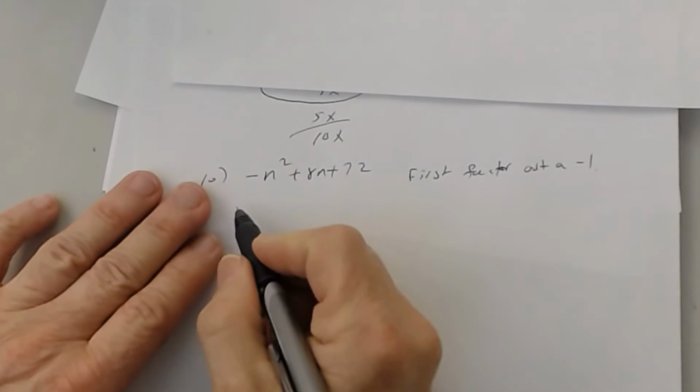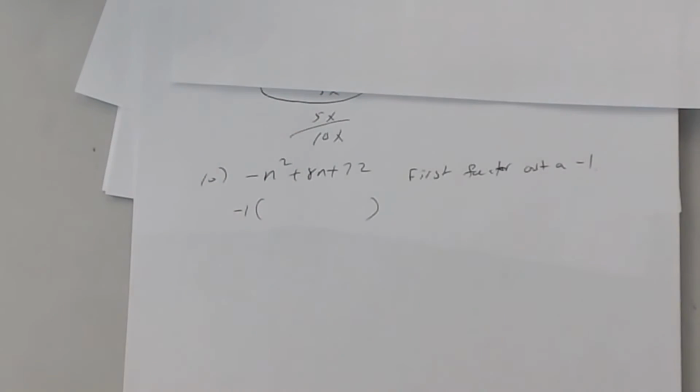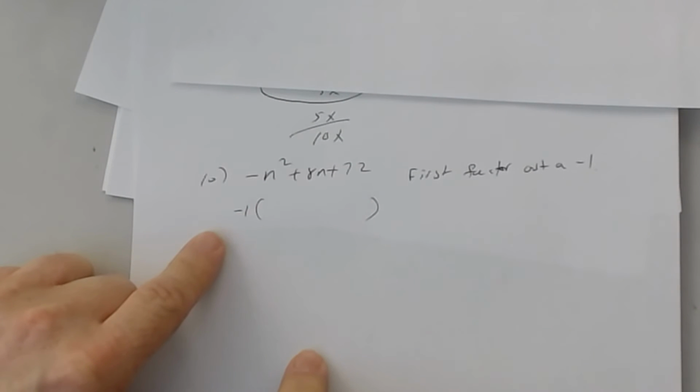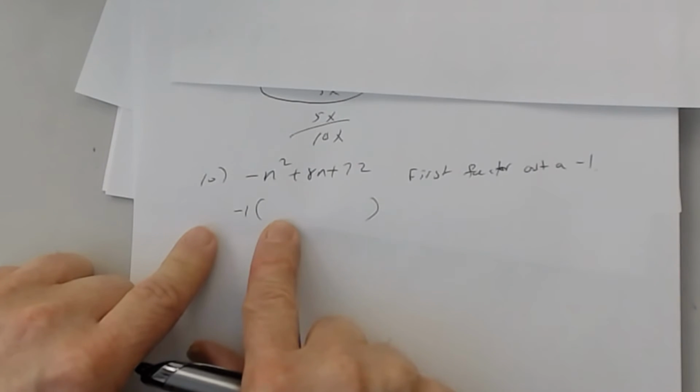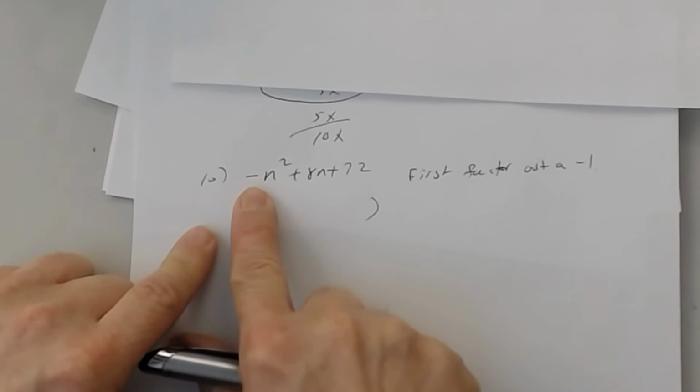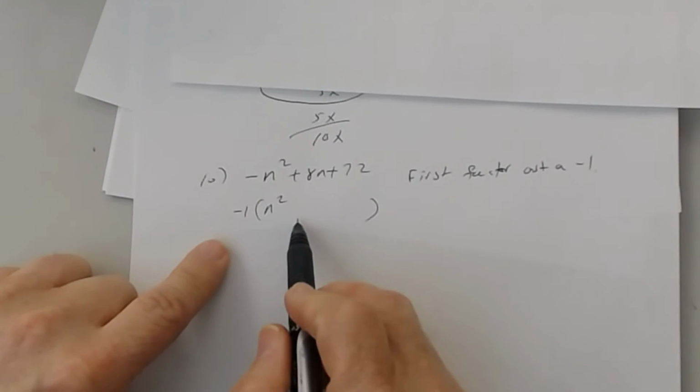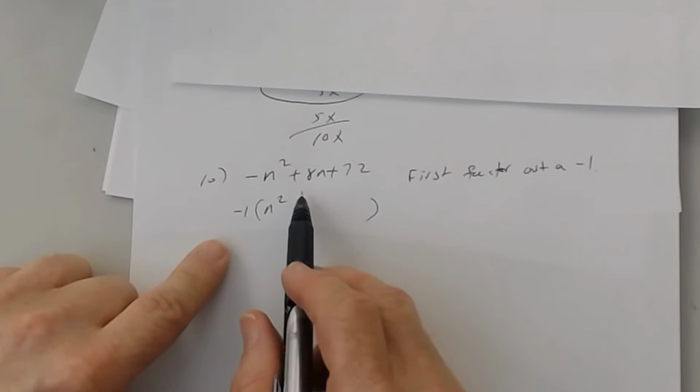All right, so that means we're going to say negative 1 times a trinomial. Negative 1 times what is a negative n squared? n squared, right? Not negative n squared, because a negative times a negative is a positive, but I wanted a negative. So that has to be n squared. Negative 1 times what is a positive 8n?